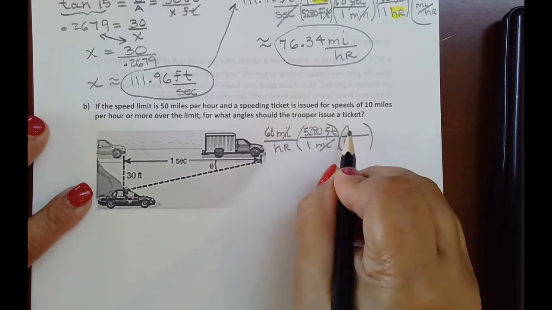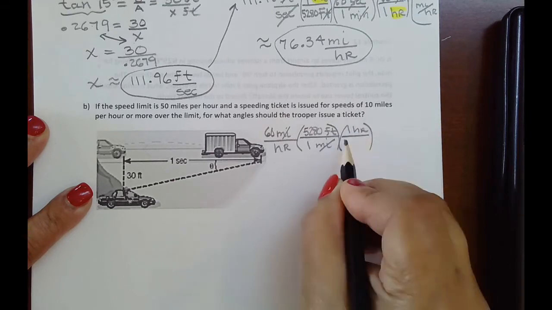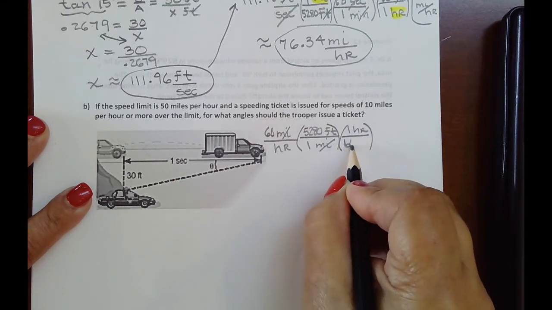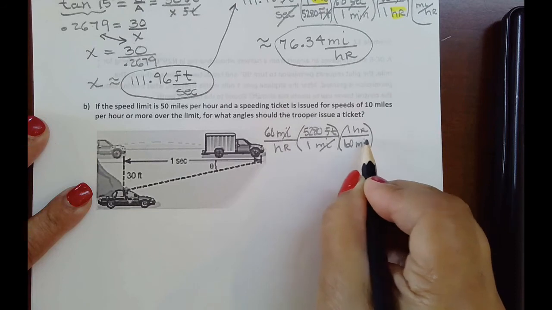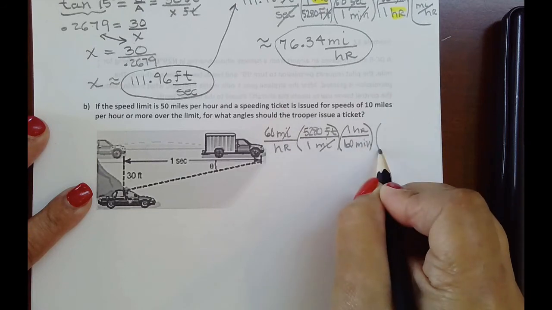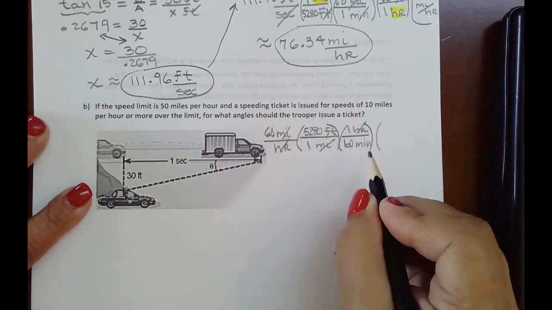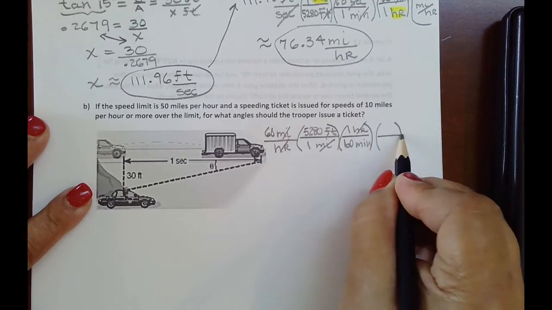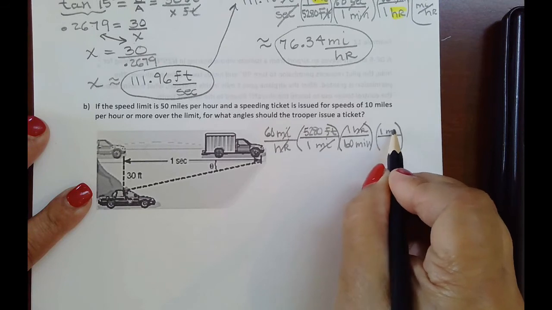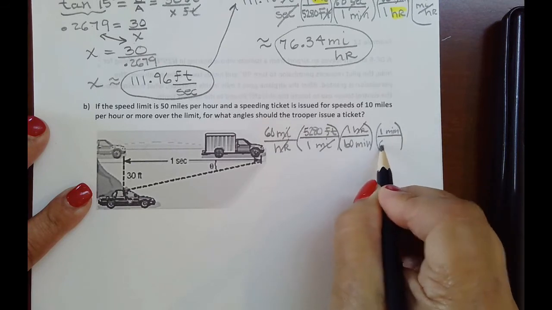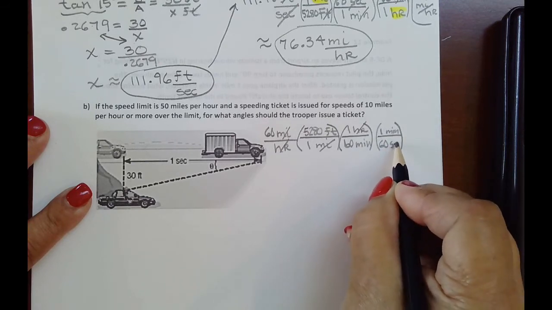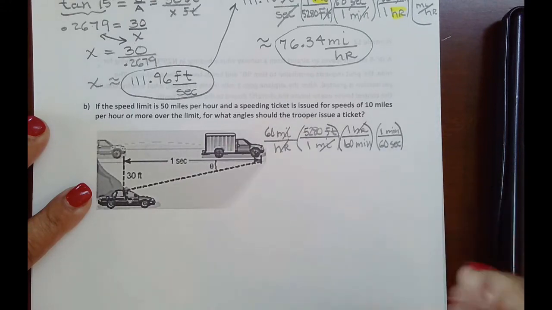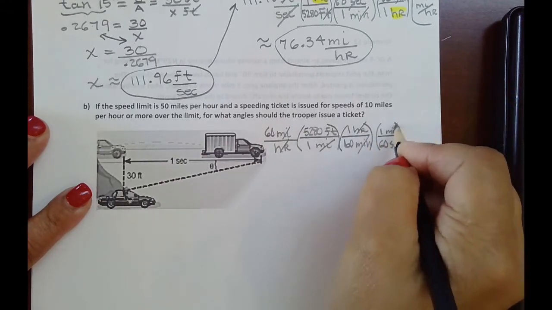In 1 hour, there is 60 minutes. But let's take it to seconds. So hours are gone now. We're in minutes as a unit of time. And then in 1 minute, there's 60 seconds. Okay, so minutes would be gone.